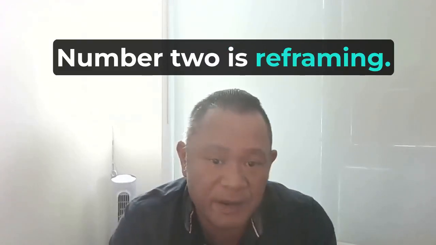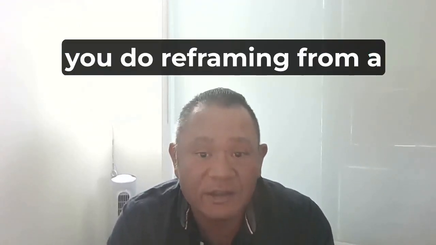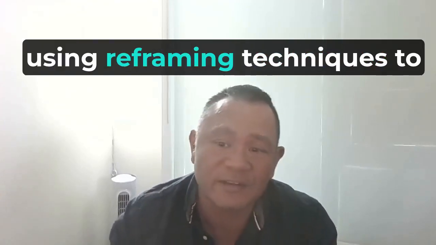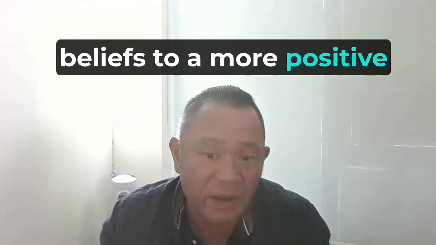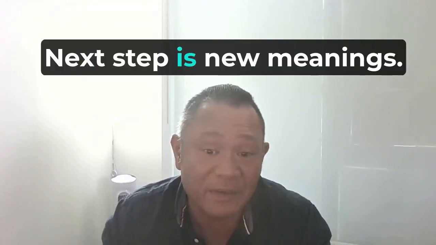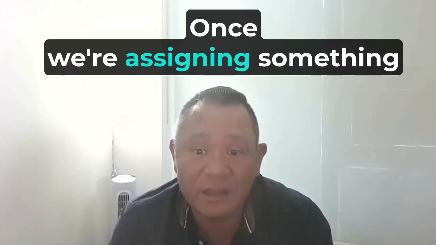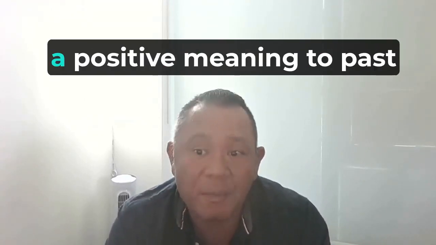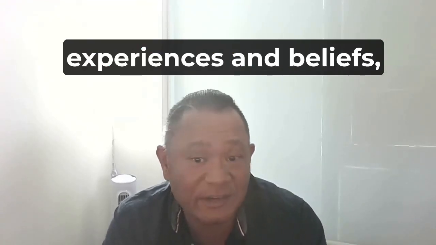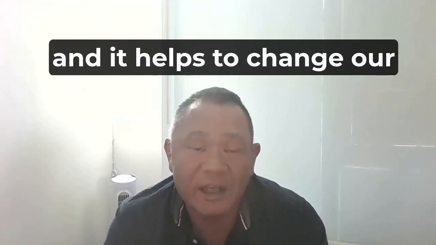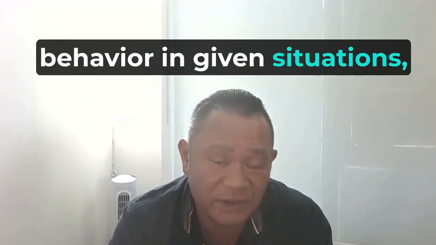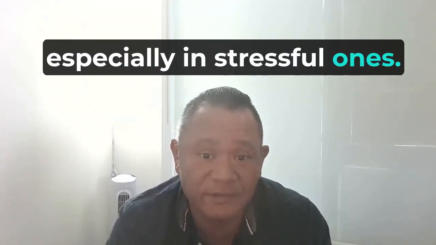Number two is reframing. So how do you do reframing? Well, you do reframing by changing perspectives, using reframing techniques to shift negative or limiting self-beliefs to a more positive and empowering one. Next step is new meanings. Once we assign a new, positive meaning to past experiences and beliefs, that helps to change our identity, and it helps to change our behavior in given situations, especially stressful ones.